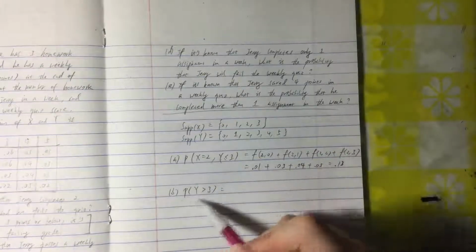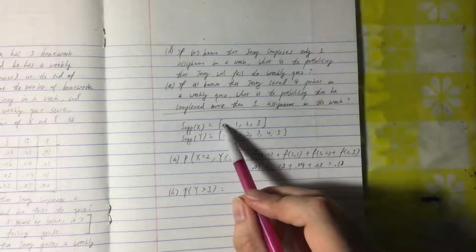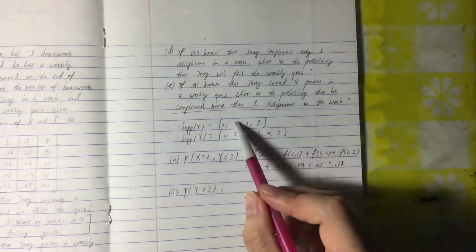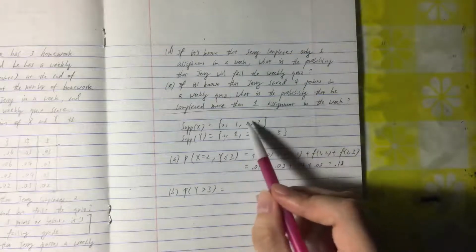And this doesn't specify X. X could be either 0, 1, 2, 3. Jerry may complete 0 assignments but pass the quiz. He may complete 1 assignment but pass the quiz. 2 assignments, pass the quiz. Or complete 3 assignments and pass the quiz. So let's write down all possibilities.